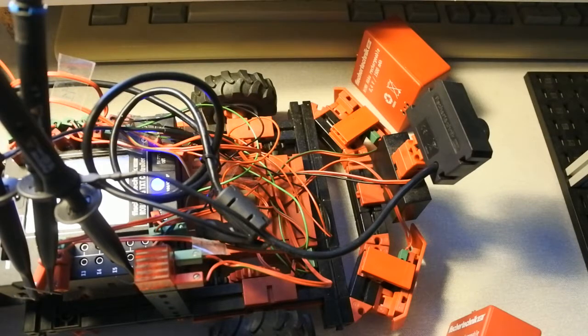So let's see if anything specific happens. Starting the program. If something works out, that is.